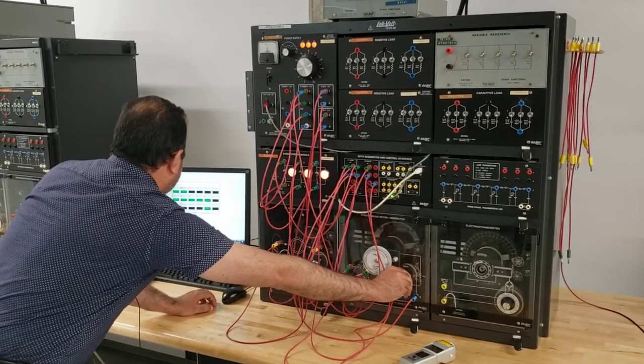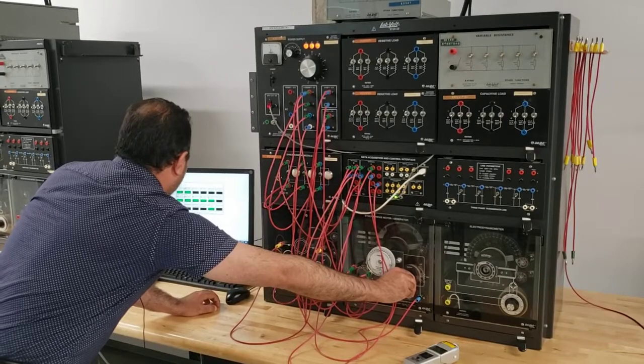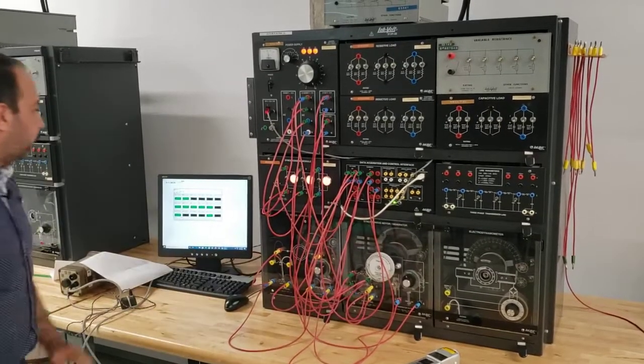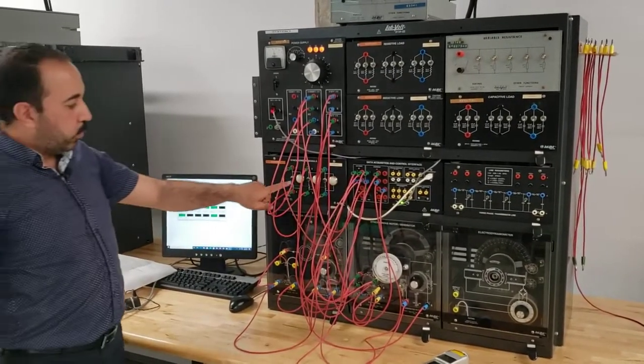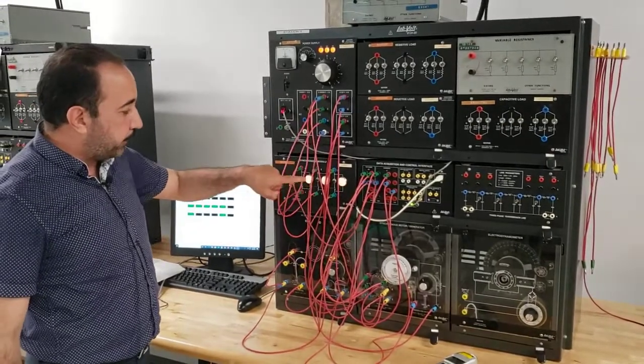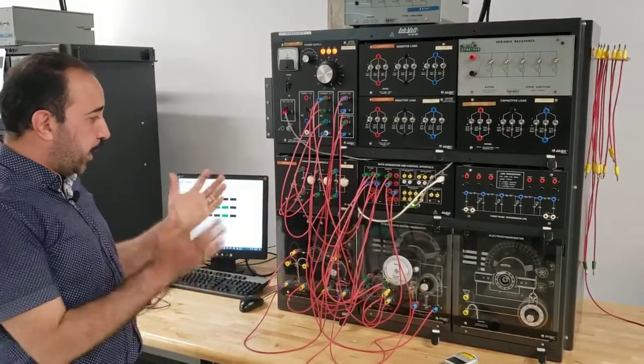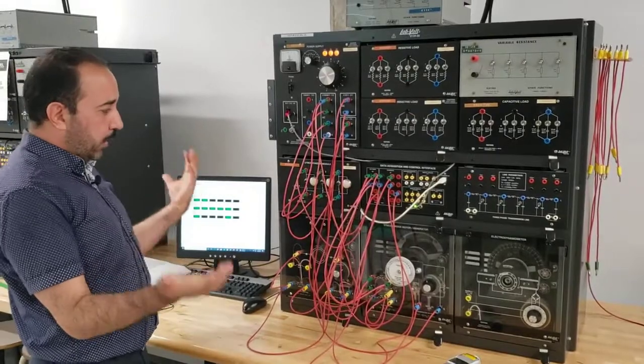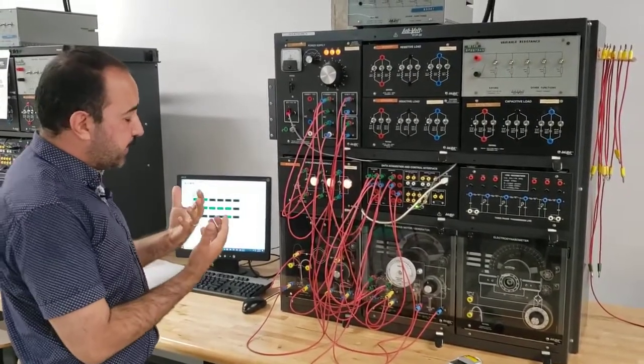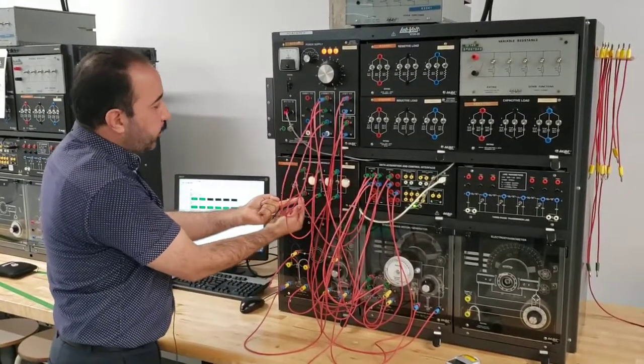As you are seeing, I try to adjust the voltage. Now, the voltage is almost similar. What you are seeing here, all of those are flashing at the same time, they are on and off at the same time, which means the phase sequence is the same.